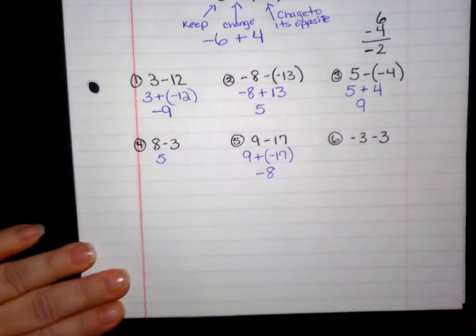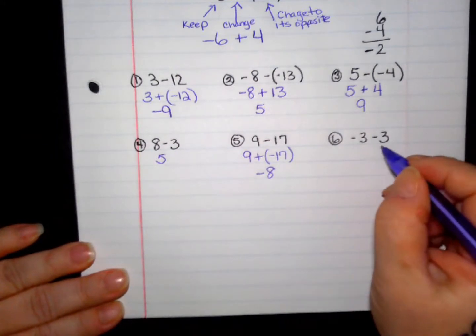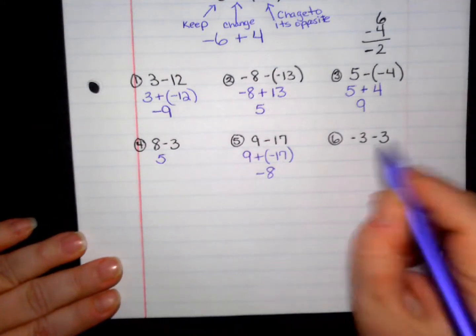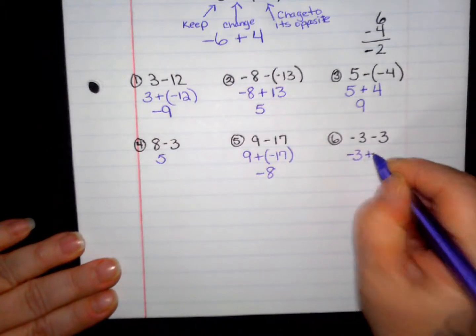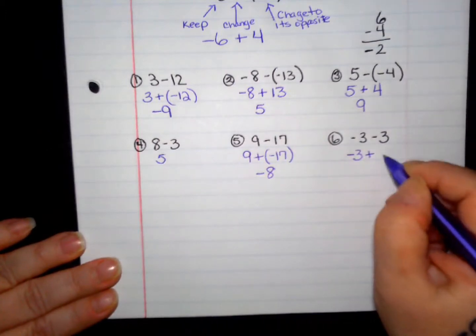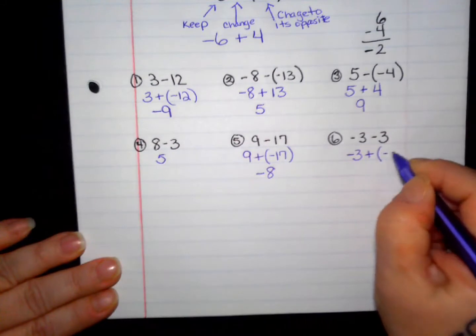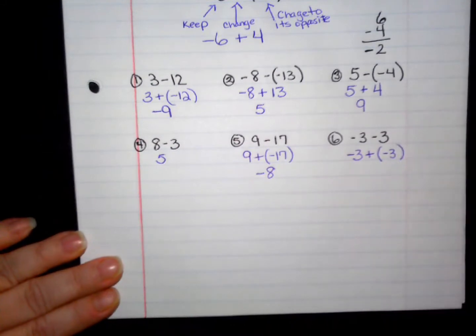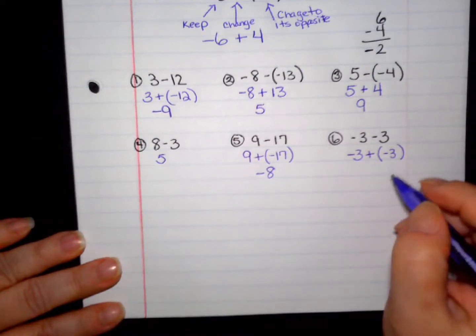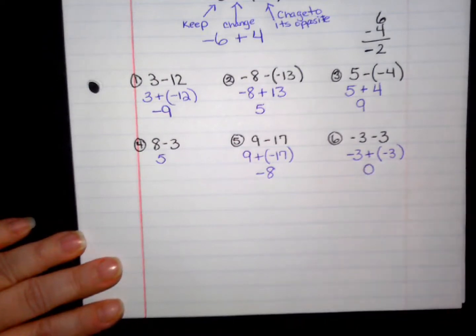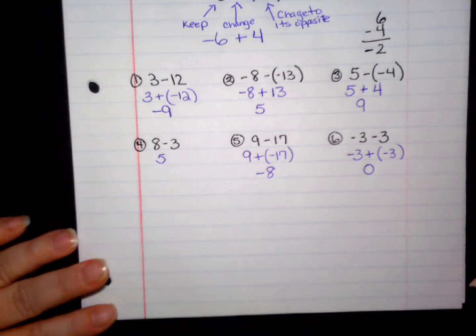Okay, -3 minus 3. Keep, change, change. Then I subtract and keep the sign. Subtract 3 from 3. That's 0. 0 doesn't need a sign. All right.